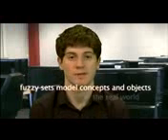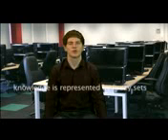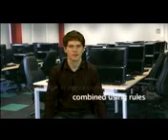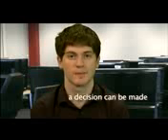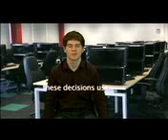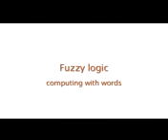So, fuzzy logic allows computers to mimic human decision making. Fuzzy sets model concepts and objects in the real world. Knowledge is represented by fuzzy sets combined using rules. And when all of this information is considered, a decision can be made. These decisions are made using fuzzy logic. Fuzzy logic, computing with words.